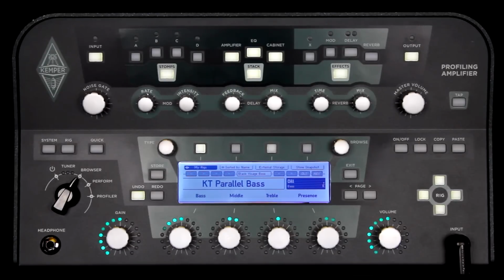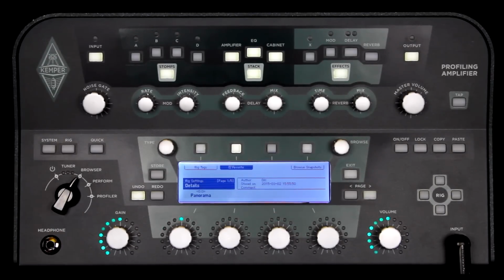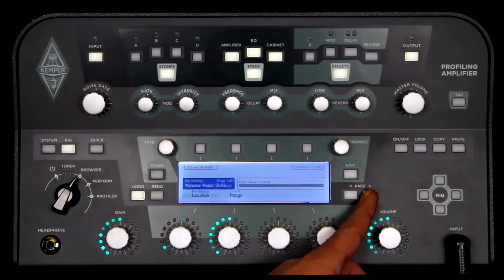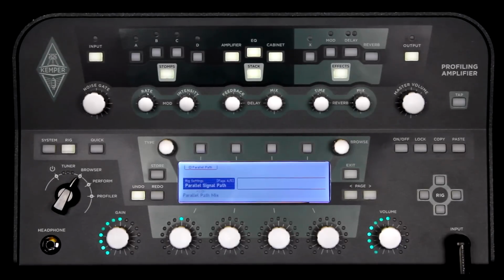To activate the parallel path option, you need to press the rig button to enter the rig menu, use the page buttons to navigate to page 4, parallel signal path, and use soft knob 1 to activate the parallel path function.